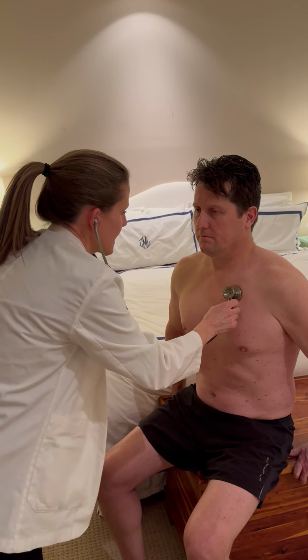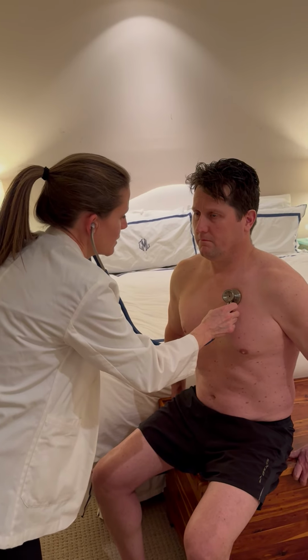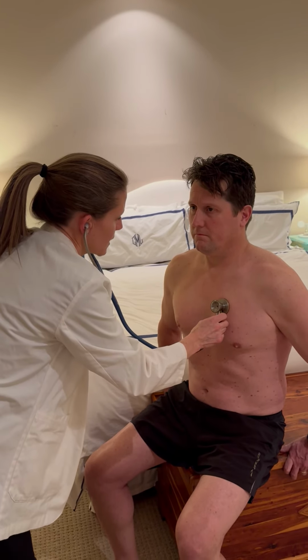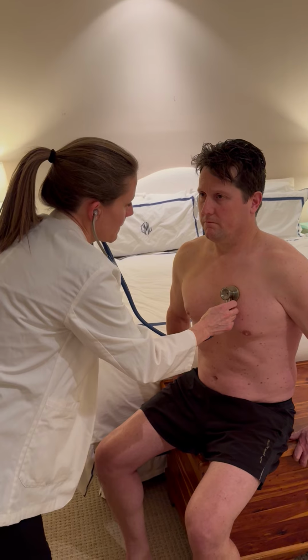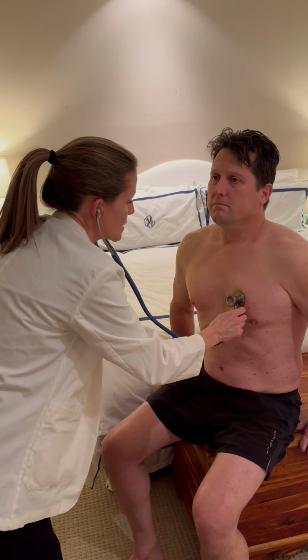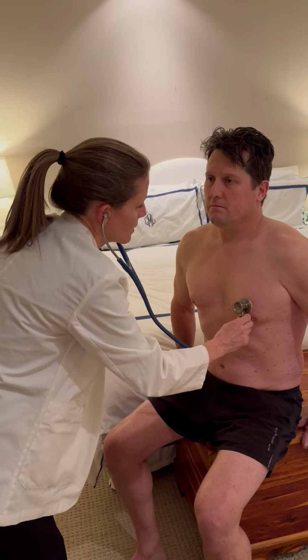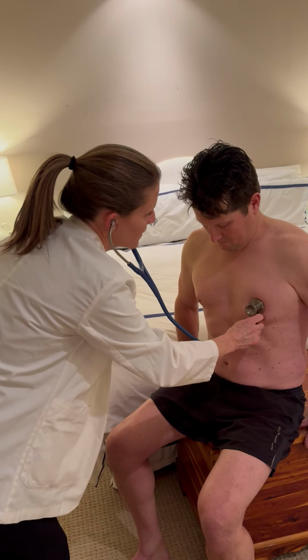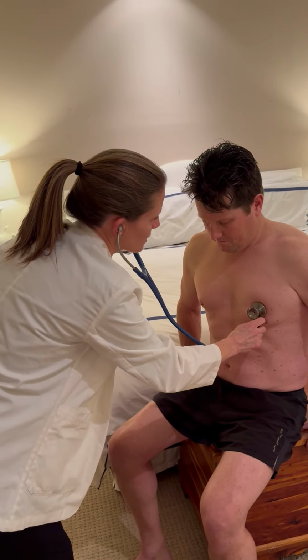The pulmonic is the second intercostal space on the left sternal border. Erb's point is the third intercostal space on the left sternal border. The tricuspid valve is the fourth intercostal space on the left sternal border. And finally, the mitral valve is the fifth intercostal space on the left midclavicular line.